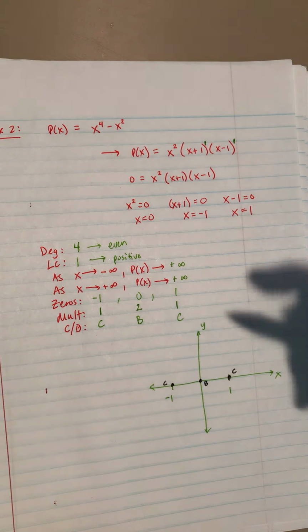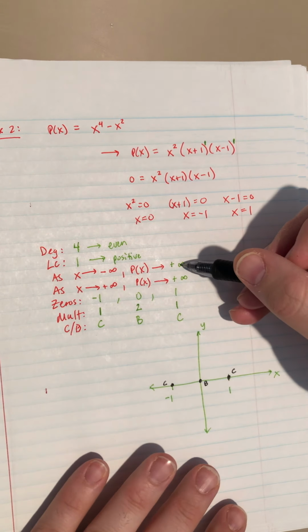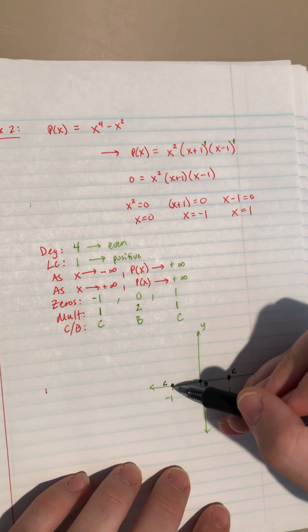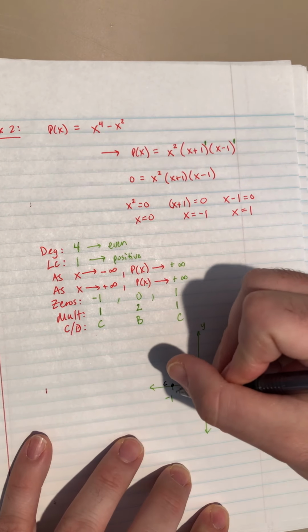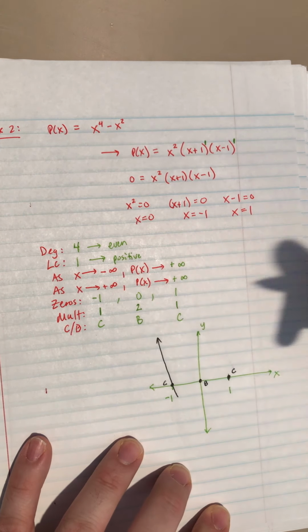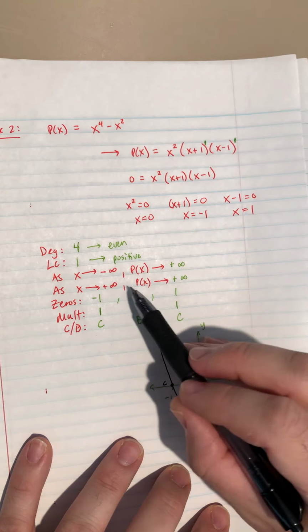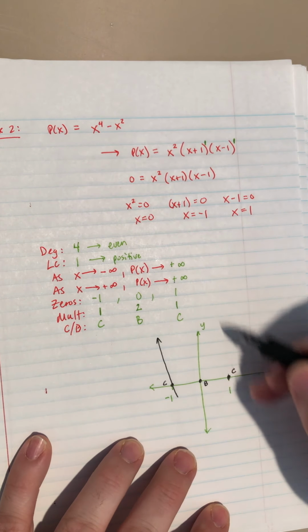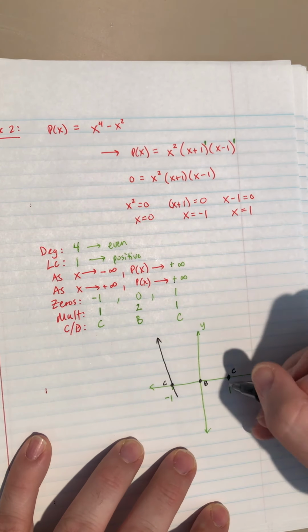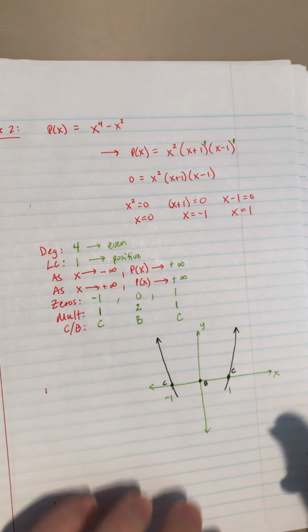Okay, and look at the end behavior here. We are going to be going up. So we're crossing through -1, but we're going up. So it's going to cross through and do this. Okay, on the right side, same idea. We're going to be crossing through and going up. So it looks like that.